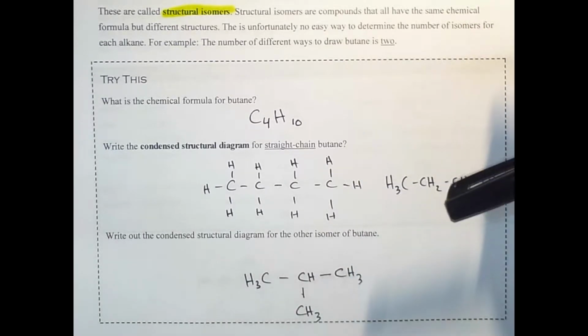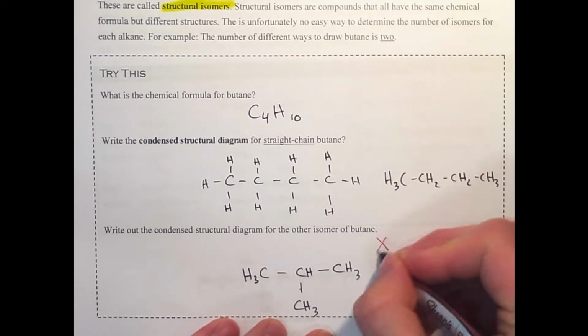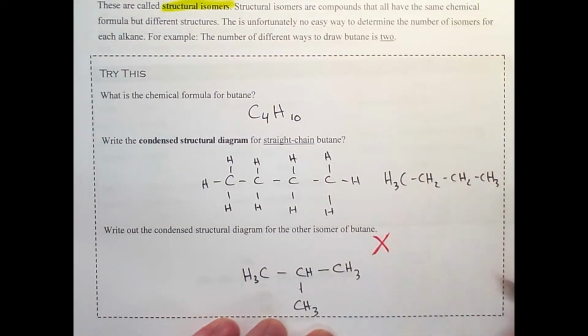Again, it comes down to trial and error. You have to look and make sure that you understand that it's not always obvious, or it's not always going to be clear. One of the things that is wrong that we would see frequently on a test would be someone doing this.